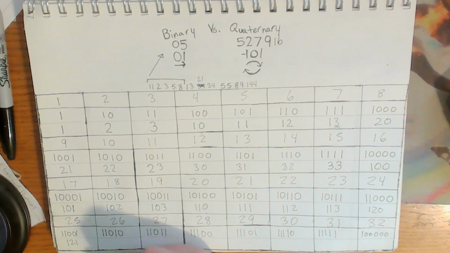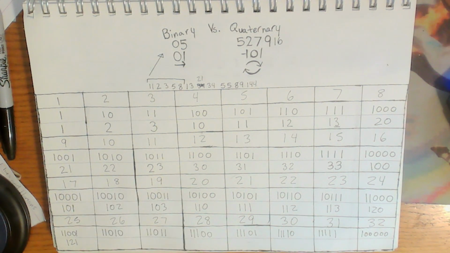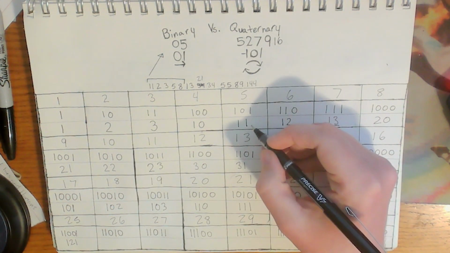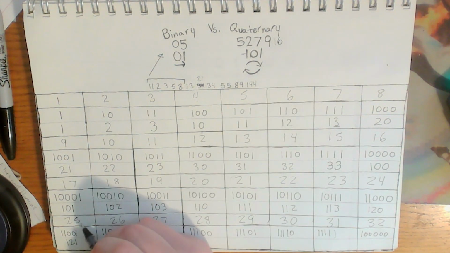And then this is an interesting one because in quaternary, we see 121 at the quaternary location at 25. And, okay, so why is that important? Well, it's because 11 is right here. And 5 is right here. And what's 5 squared? 25.